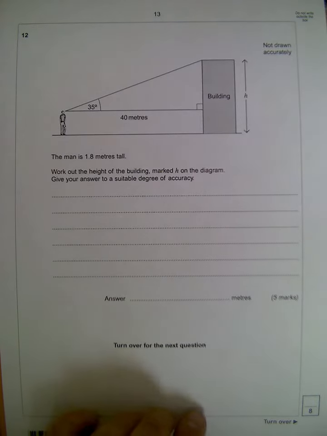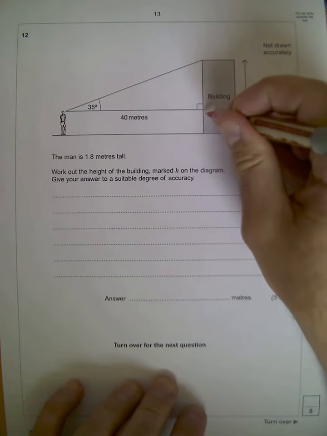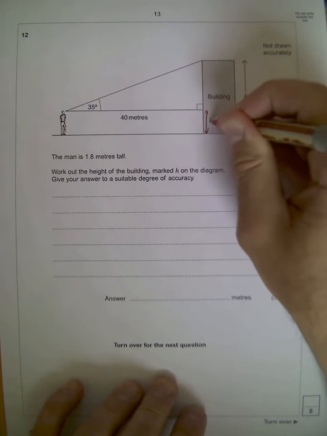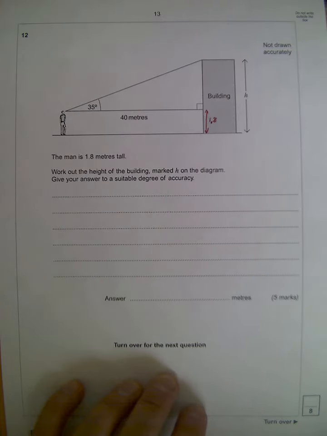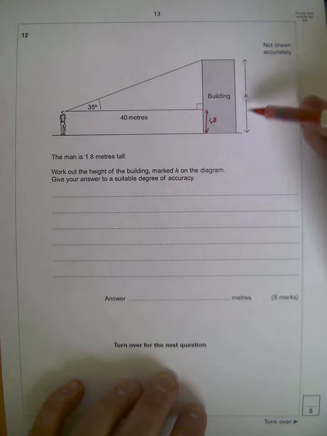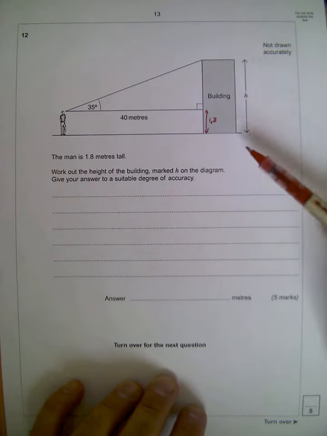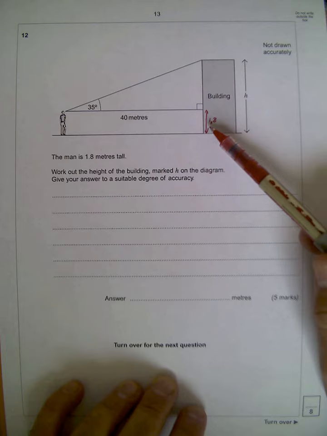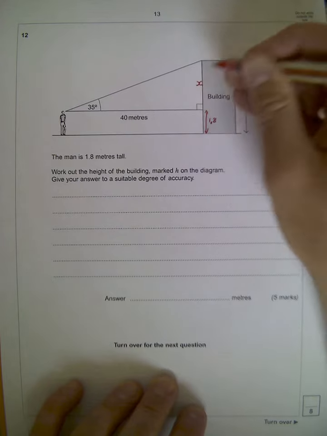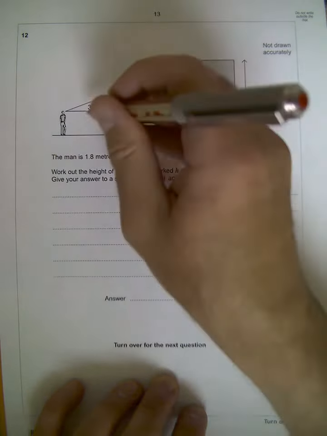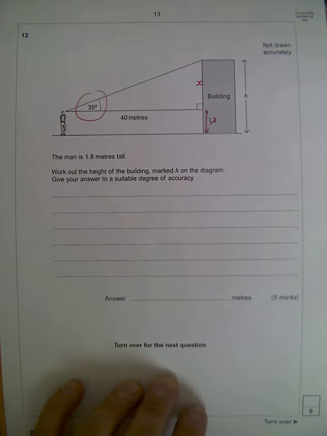Okay, last trigonometry question for today. The man is 1.8 meters tall. Let's just put that in, 1.8. Work out the height of the building. So whatever the height of the building is, it's this 1.8 meters plus a missing side from the triangle. So I'm going to call that missing side x. And we're working with an angle of 35 degrees and a right-angled triangle.